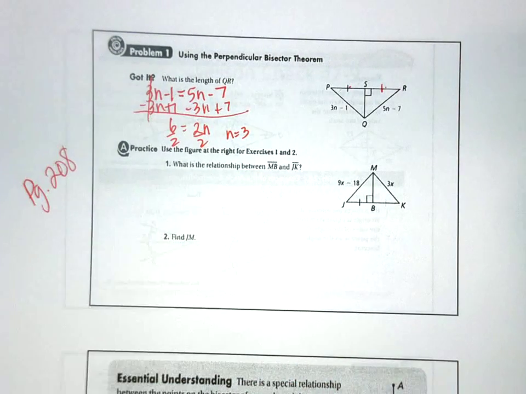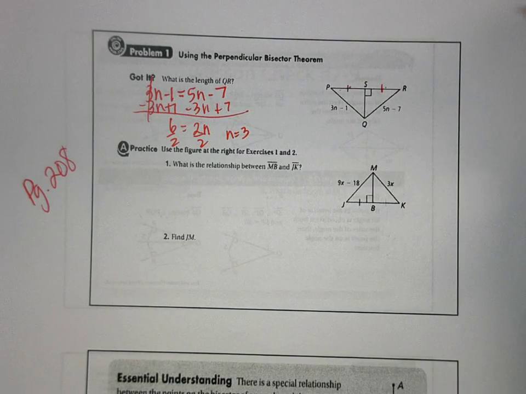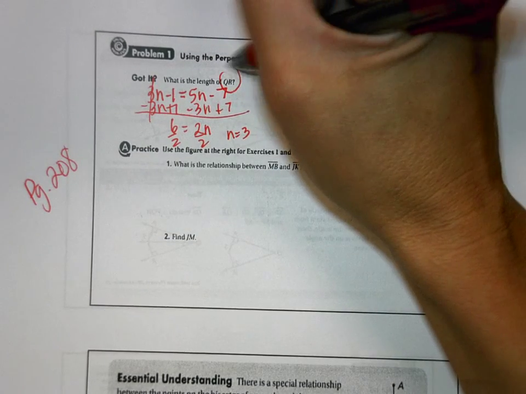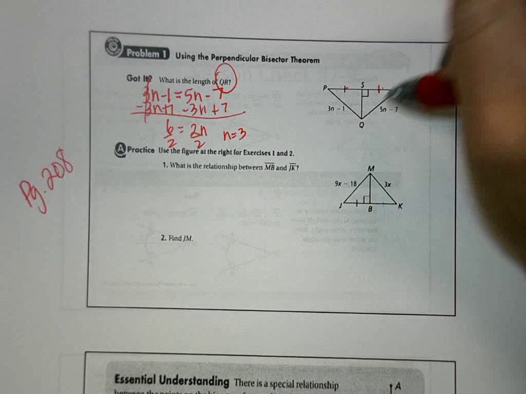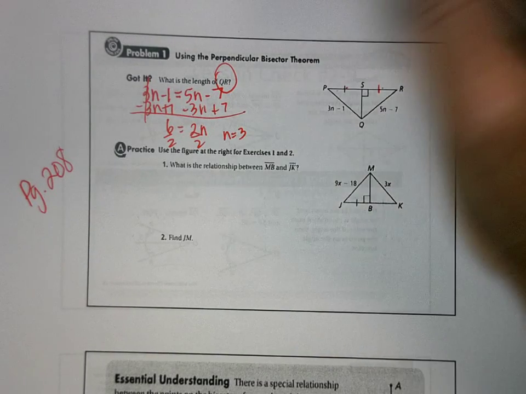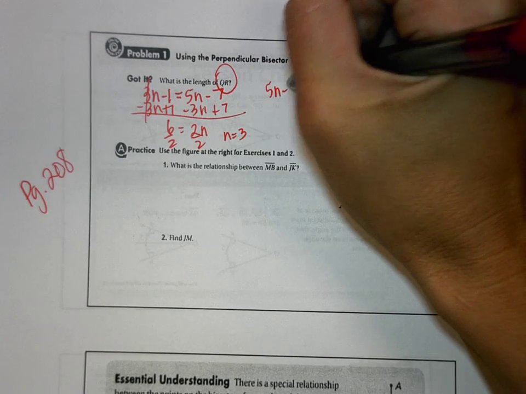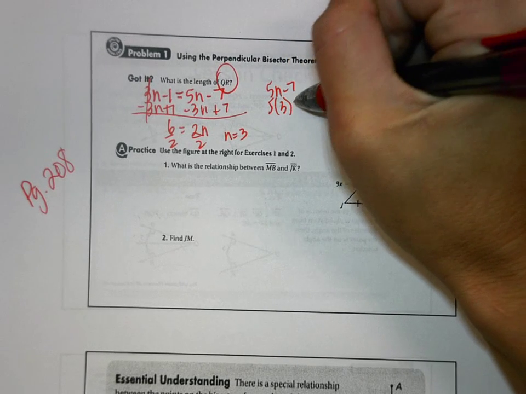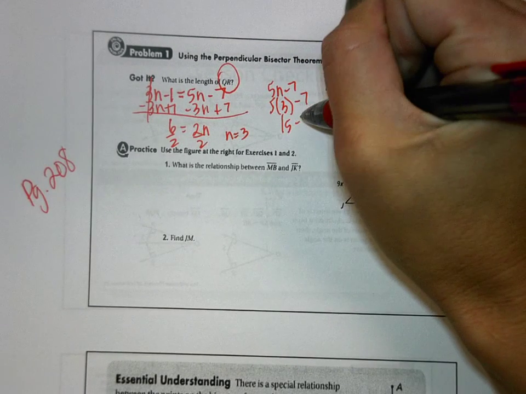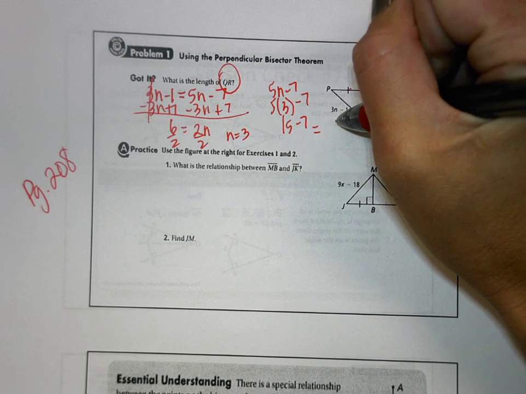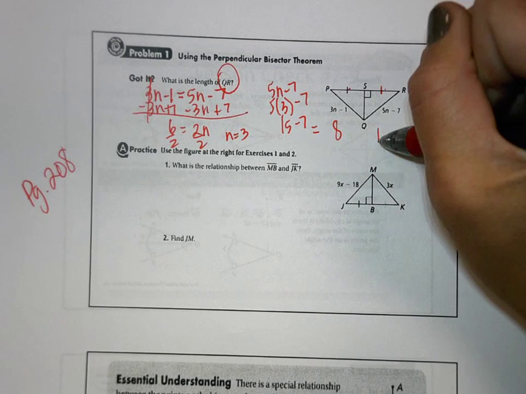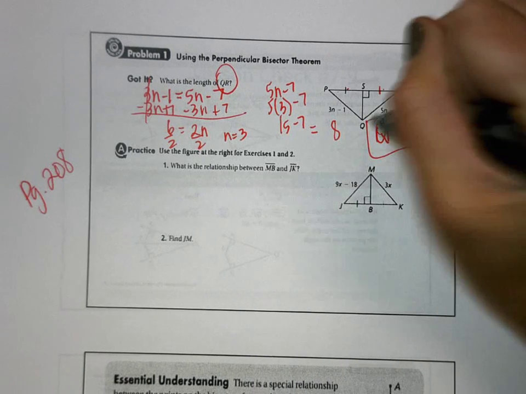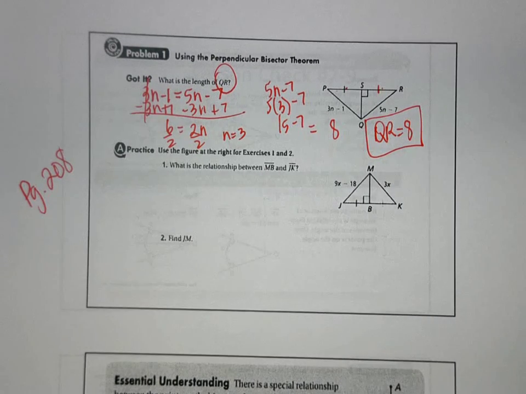This is where people usually make a mistake, but most of you actually didn't. They didn't ask for the answer of n. They asked for the answer of QR. So we go to QR, which is 5n minus 7, and we plug in our answer of n. We get 5 times 3 minus 7, 15 minus 7 equals 8. So QR equals 8 is my answer.